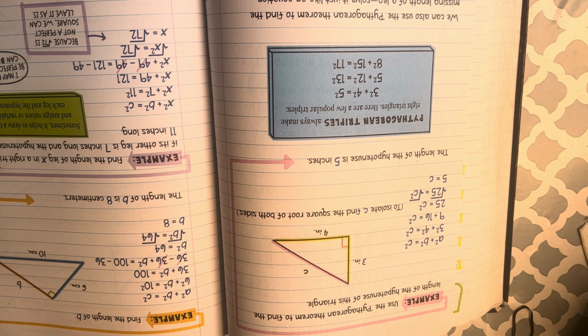Example, to find the length of the leg x in a right triangle, if its other leg is 7 inches long and the hypotenuse is 11 inches long. Sometimes it helps to draw a triangle and assign variables to each leg and the hypotenuse.